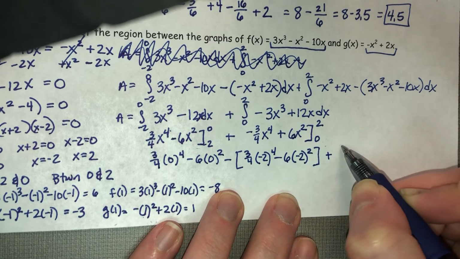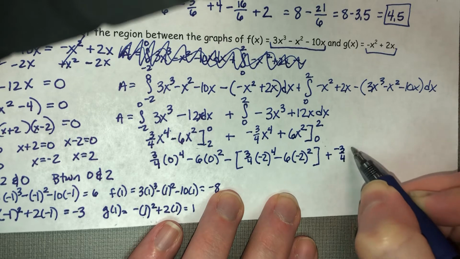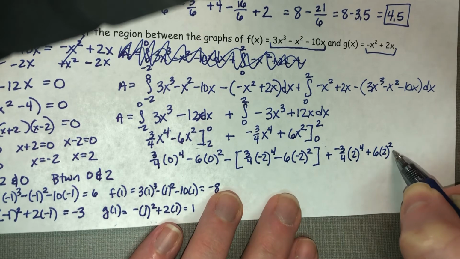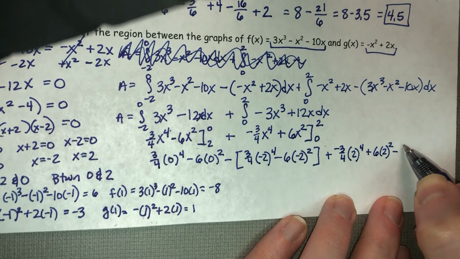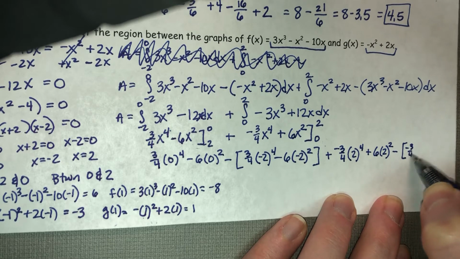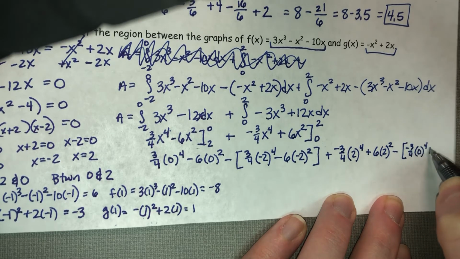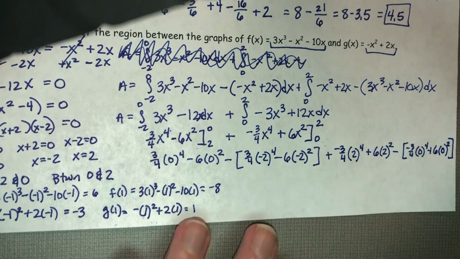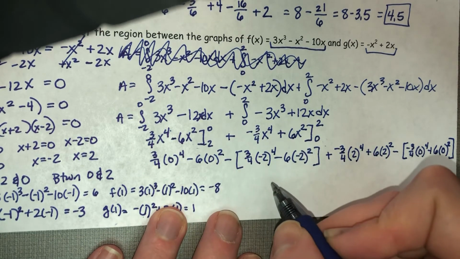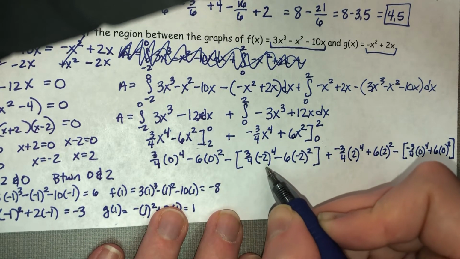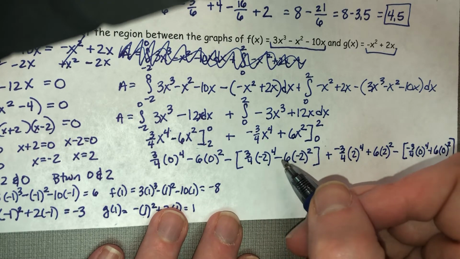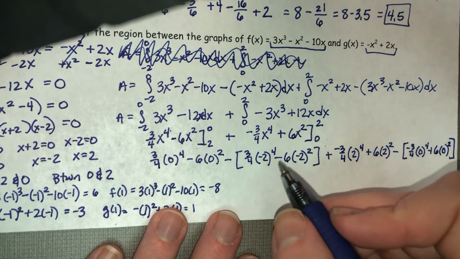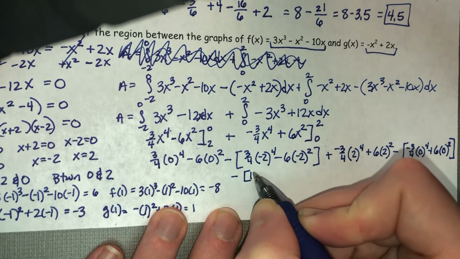plus -3/4 of 2 to the 4th plus 6 times 2 squared minus -3/4 times 0 to the 4th plus 6 times 0 squared. Okay, so this is all 0, 0 and 0. And now we're going to have -2 to the 4th, which is 16, times 3/4. So 16 divided by 4 is 4, times 3 gives us 12. So we'll have the negative out in front, 12 inside.